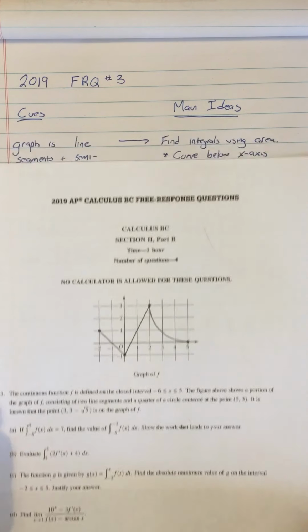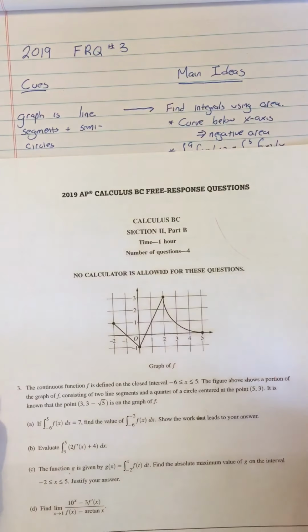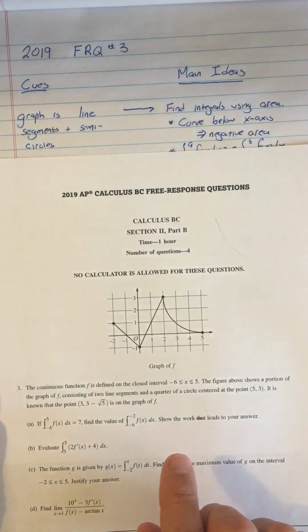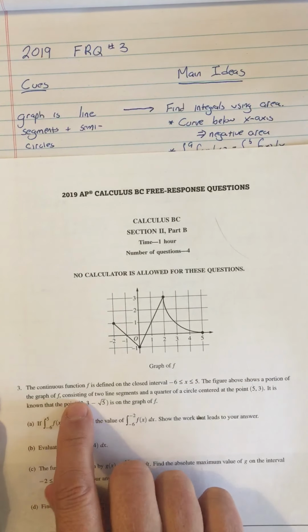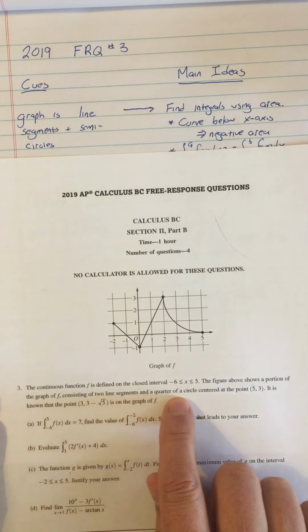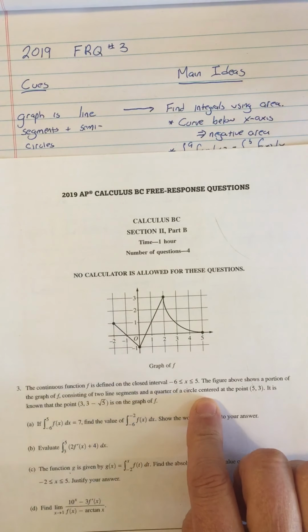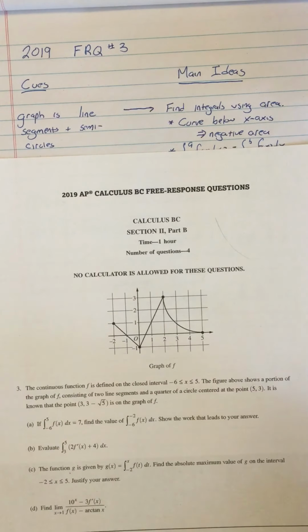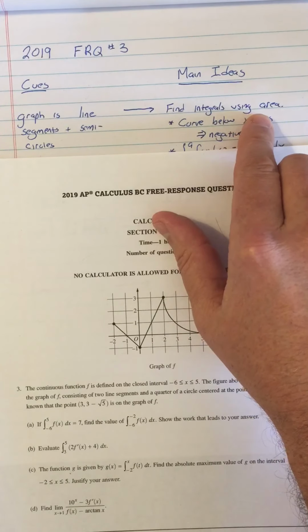So the first thing that I see here is a graph that is composed of line segments and semicircles. In fact, generally speaking, they're going to say that. It says the figure shows a portion of the graph consisting of 2 line segments and a quarter of a circle. All right, so if I see a graph made out of lines and semicircles, those are things that I can compute the area geometrically. So I'm probably going to be finding the integral using area.